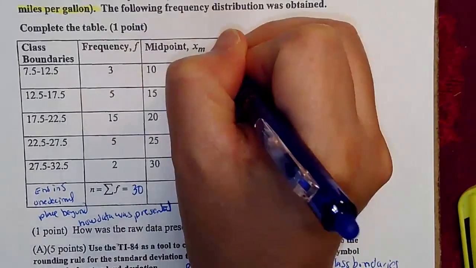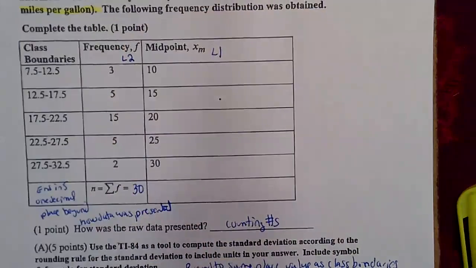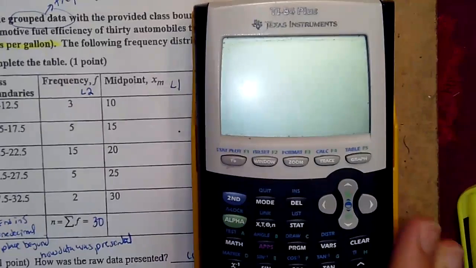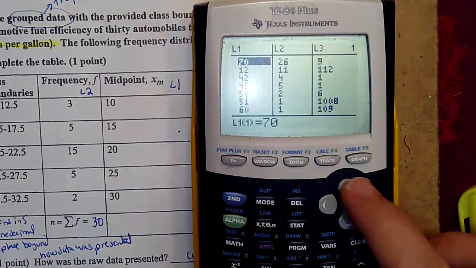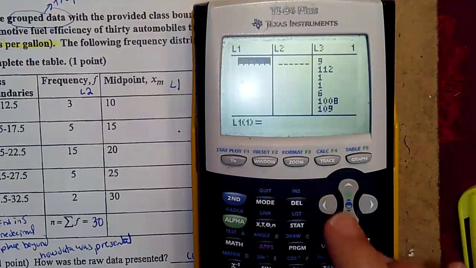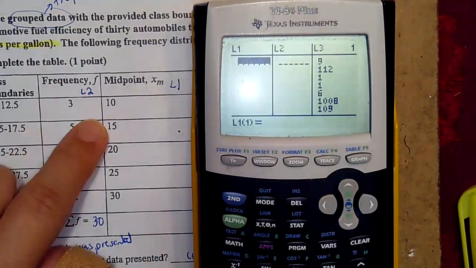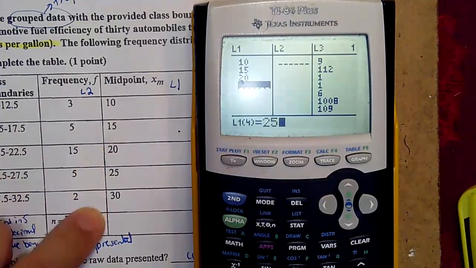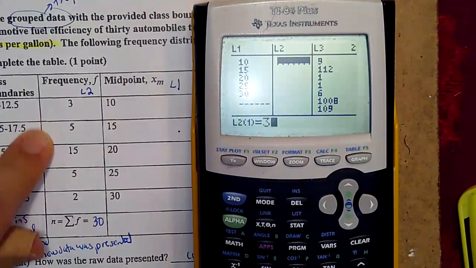Put your midpoints in L1, and then always put your frequencies in L2, and then we'll do a stat calculate. Okay, let's do that. So go to stat, edit, clear your data. Okay, then come over here and put your data in. So L1 is the midpoints. And then L2 is your frequency.